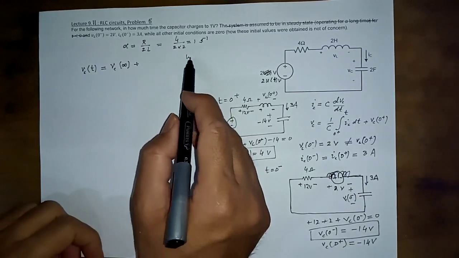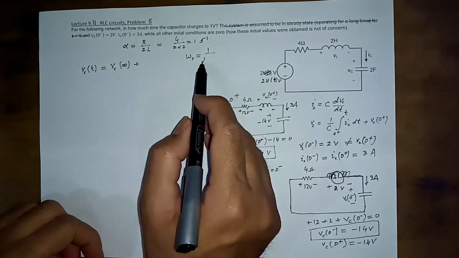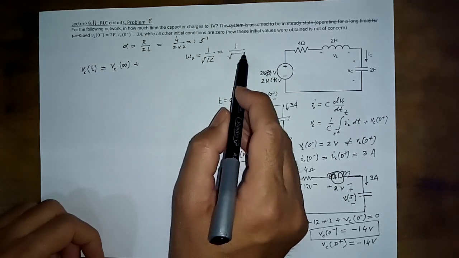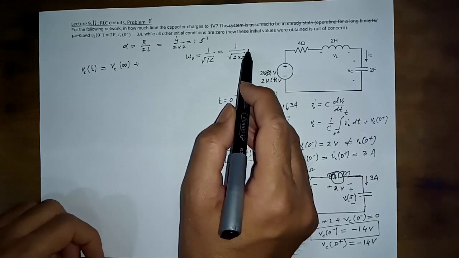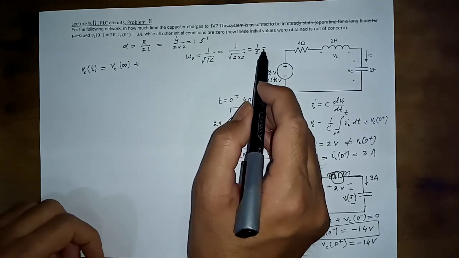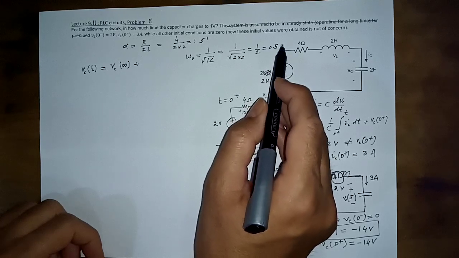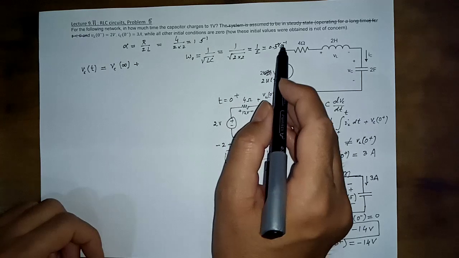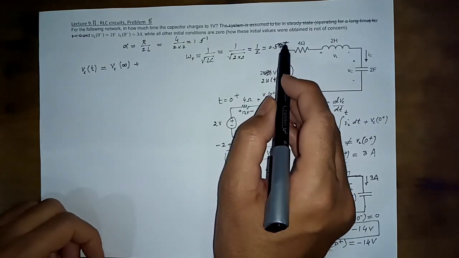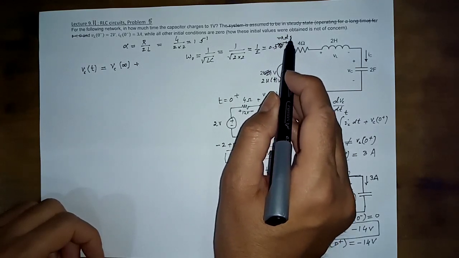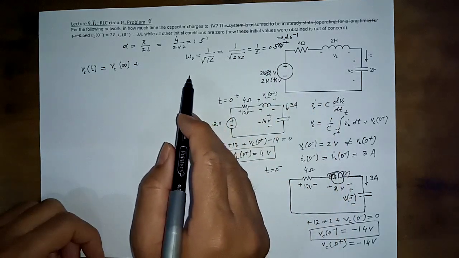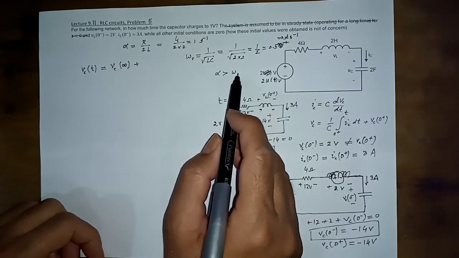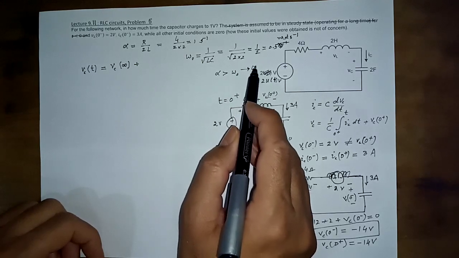And omega 0 would be 1 over square root of LC, or 1 over square root of 2 into 2, which is 1 over 2, which is 0.5 radian per second. For radian, actually we write rad. So alpha is greater than omega 0, which is a case of over-damped response.